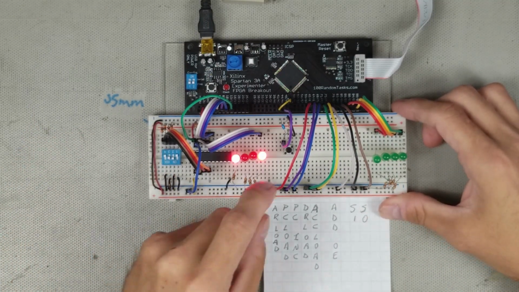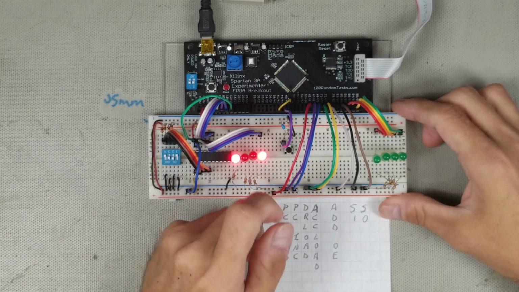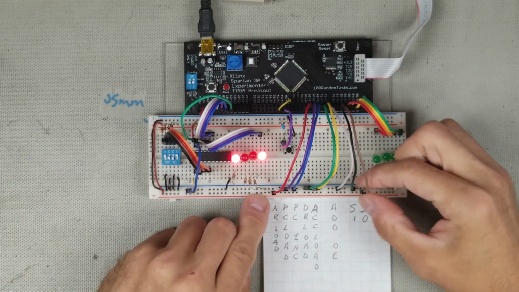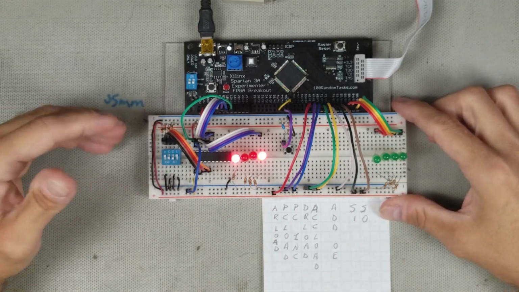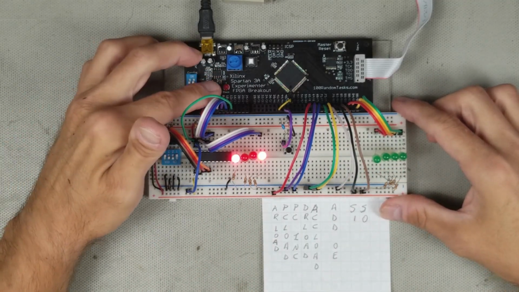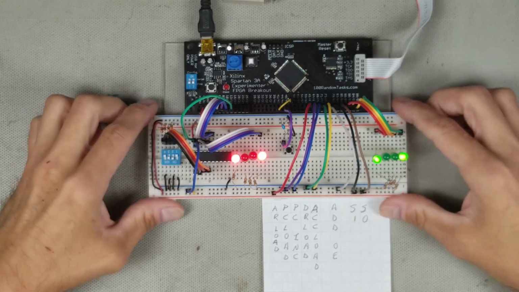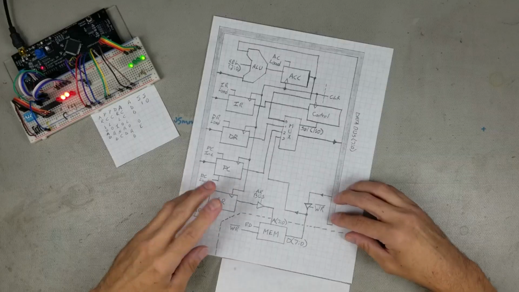I'll set the AR load pin high, and set the select lines to 11 to select external memory. Now I'll cycle the clock, and the value on the memory bus should pass to the address bus. Now the address register holds the same value. So what's going on here?